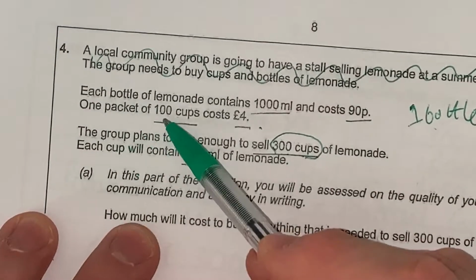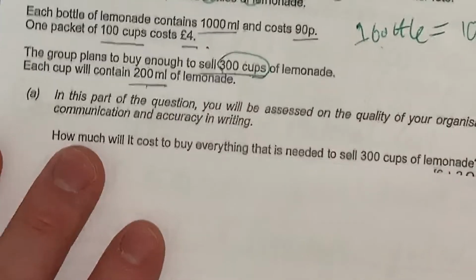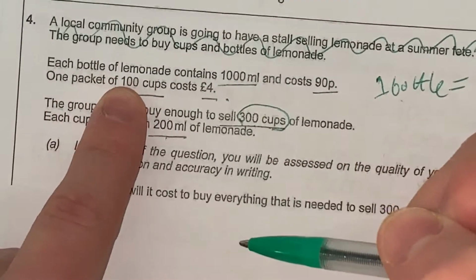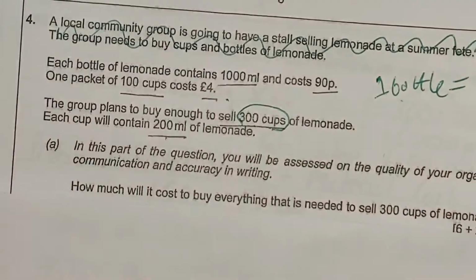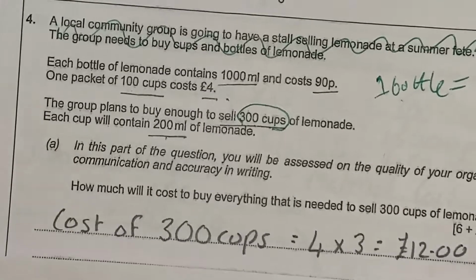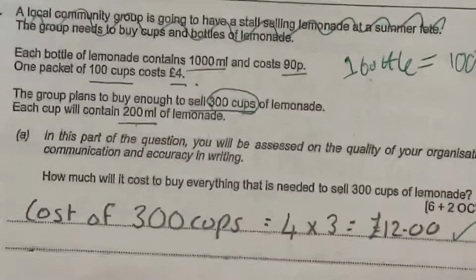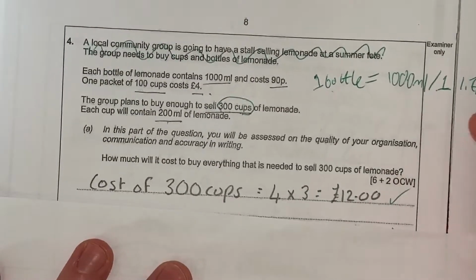The group plans to buy enough to sell 300 cups. What we do know is 100 cups cost £4. So the obvious thing to do first is how many packs of 100 cups would you need to get 300? Well, obviously 3 of them. So what I'm going to do is 4 times 3, which is £12. Okay, so £12 for your first 2 marks.